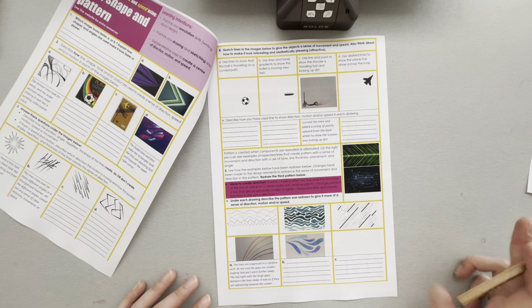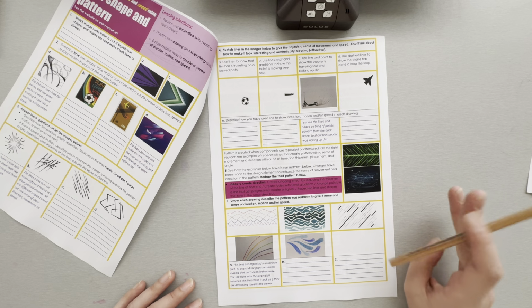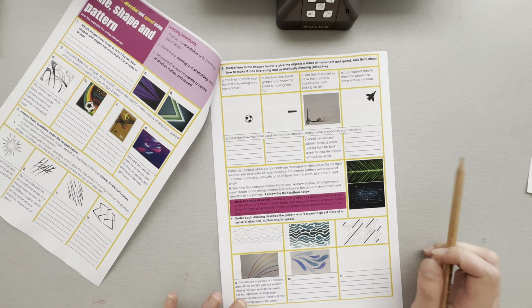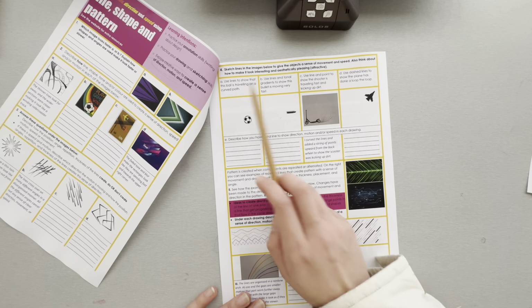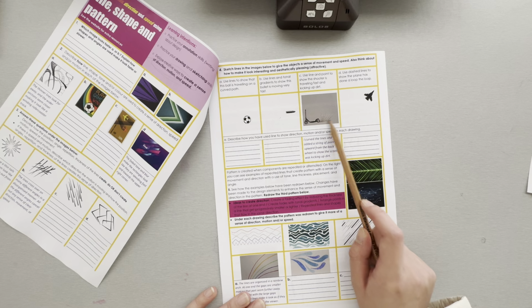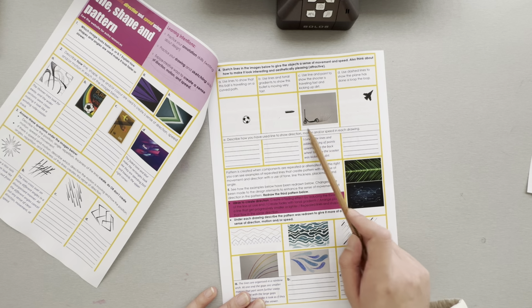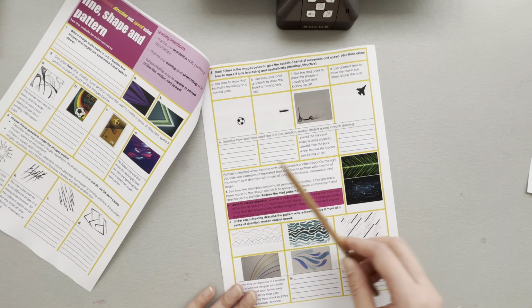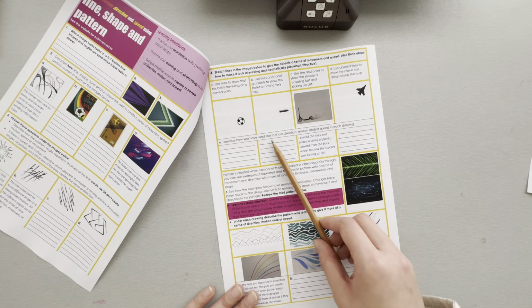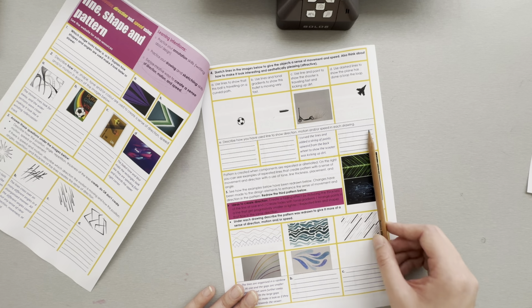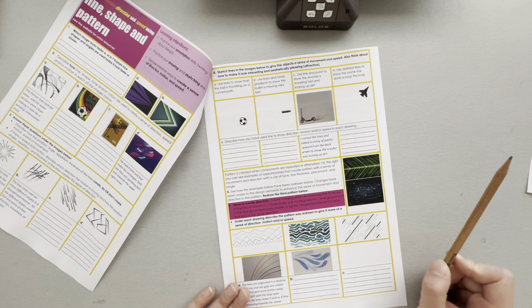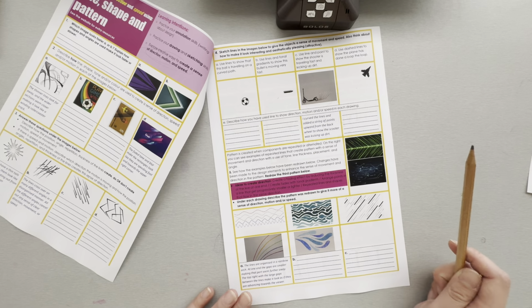Next up we have question 4. Question 4 is asking you to sketch in these 3 boxes using those requirements. C is already presented to you as an example, and then you will need to describe how you have used the lines to show direction, motion, or speed in each drawing. Again, this is an example. You can use that as a guide.